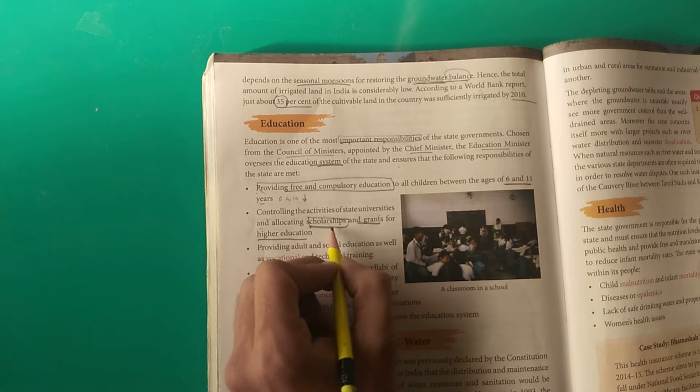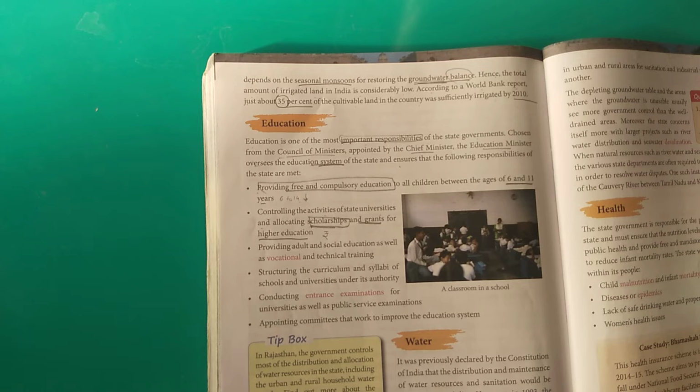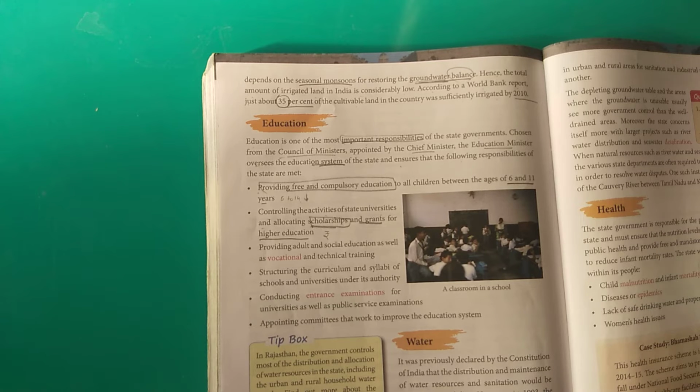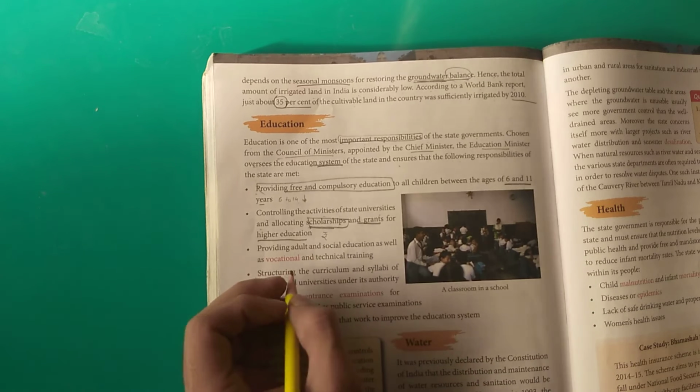What do you mean by scholarship? It means the support in money to the children who are economically backward. So the government provides the scholarship. They support through the money.